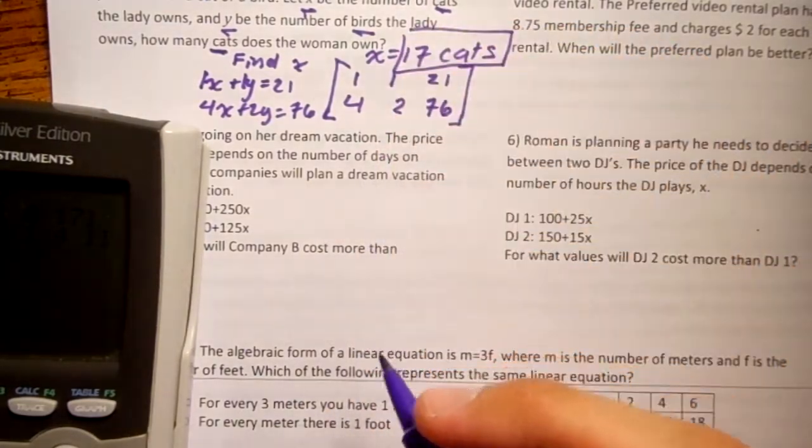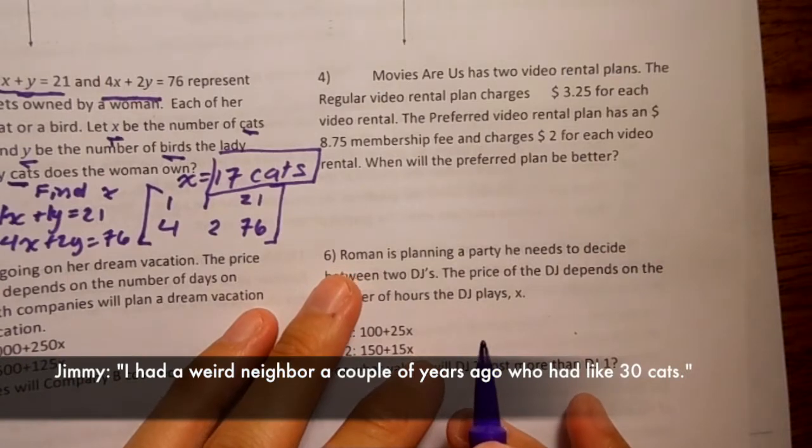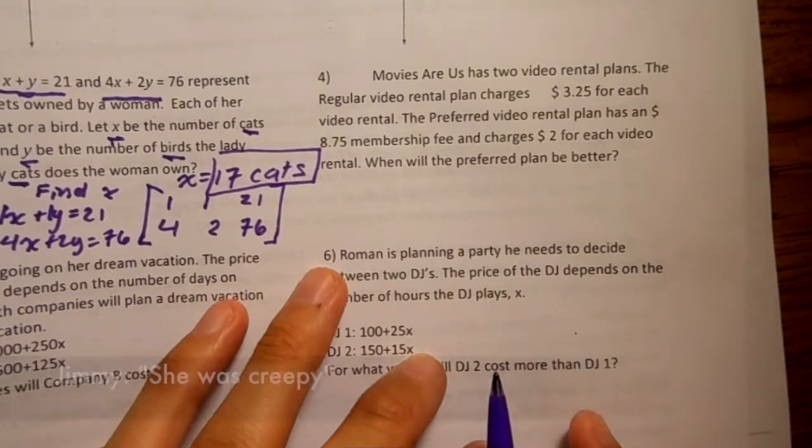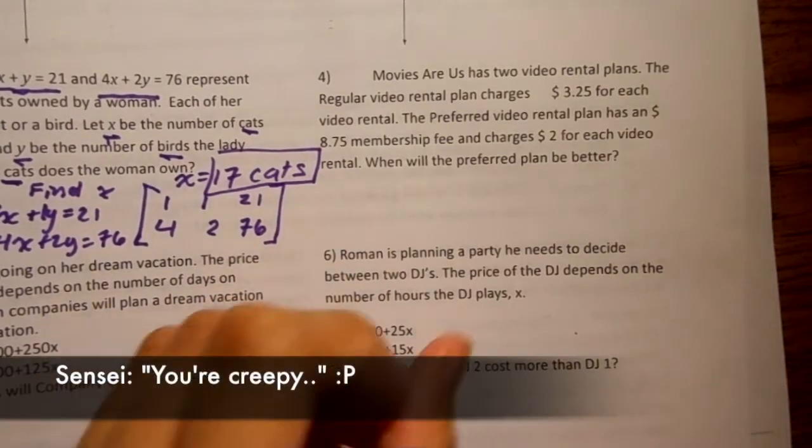That's a lot of cats. I had a weird neighbor a couple years ago who had like 30 cats. Oh, that must be awesome. She was creepy. You're creepy.